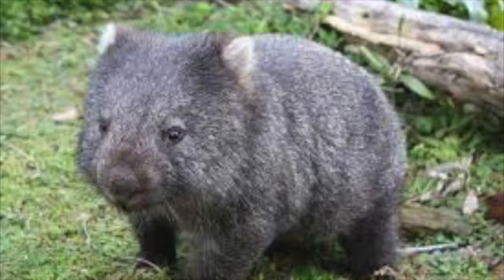Today, we're going to learn about 2-syllable words, but when we break them up, both parts won't usually be real words all by themselves. So like the word wombat. A wombat is a type of animal. It looks like this.